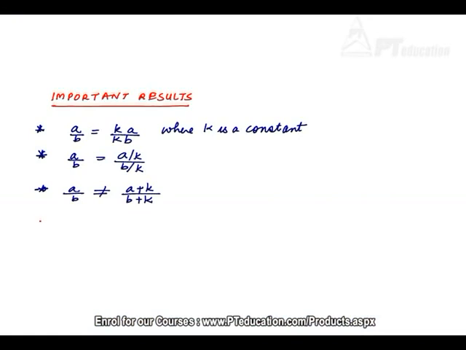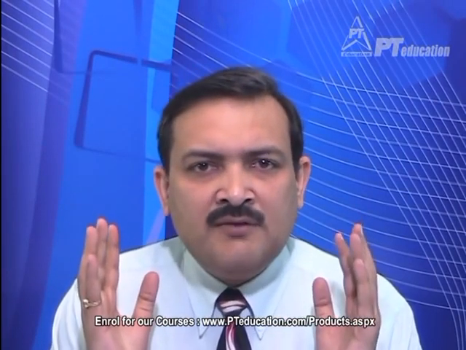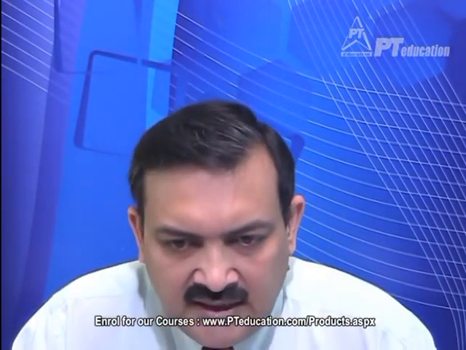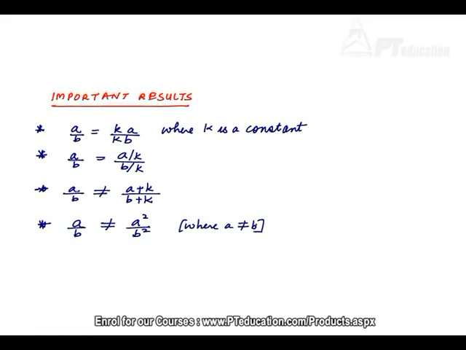Third, A by B is not equal to A plus K upon B plus K. Very, very important. Just put in the values and see whenever you have any doubt, and you will realize that A by B cannot be equal to A plus K upon B plus K. Next, A by B is not equal to A square upon B square, where A and B are not equal, because if they were equal, it would be 1 by 1, and so it would be 1 square by 1 square, which would be equal. So the only exception is A should not be equal to B.